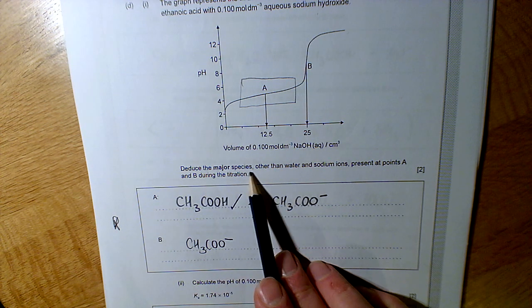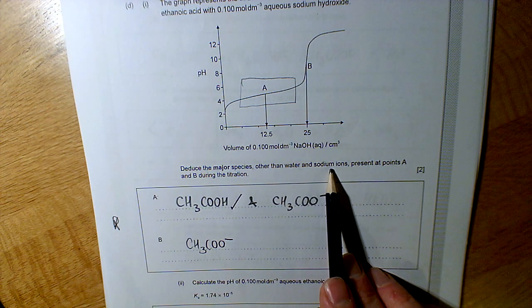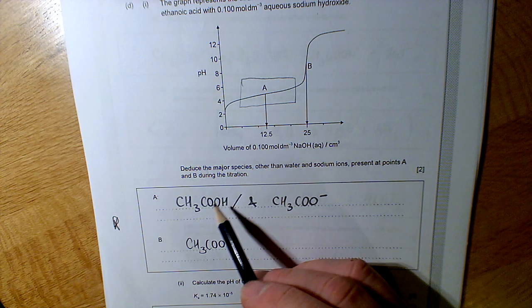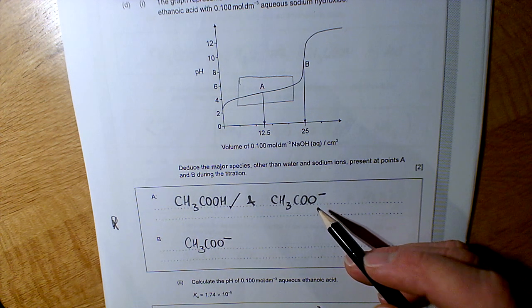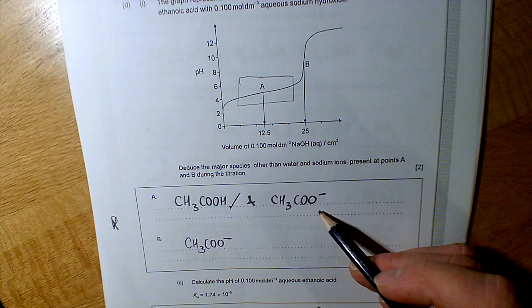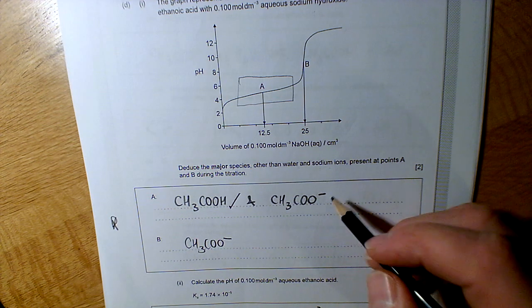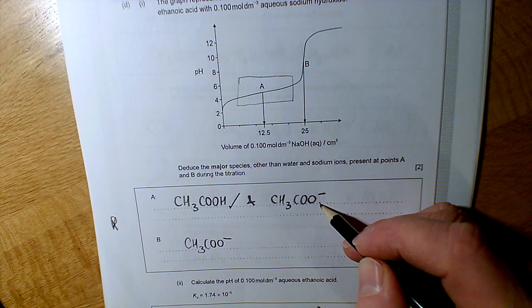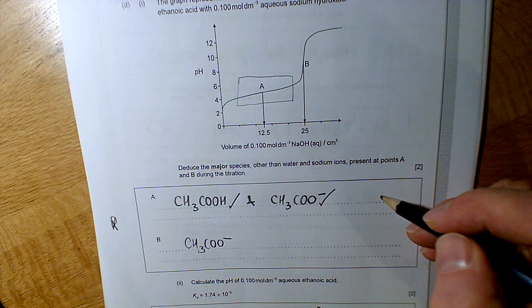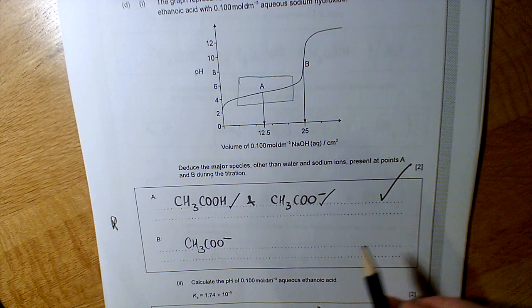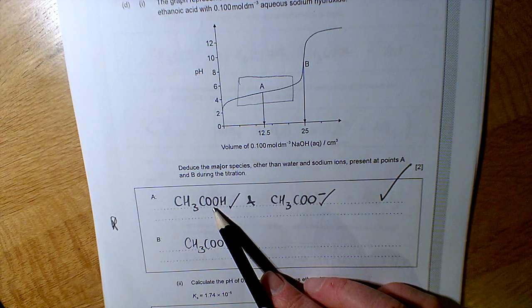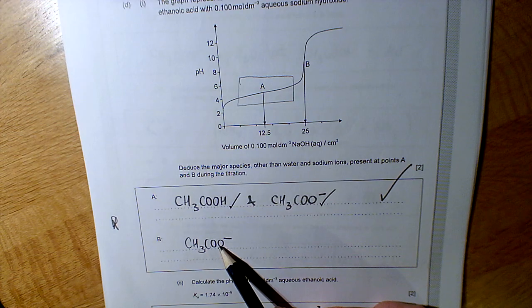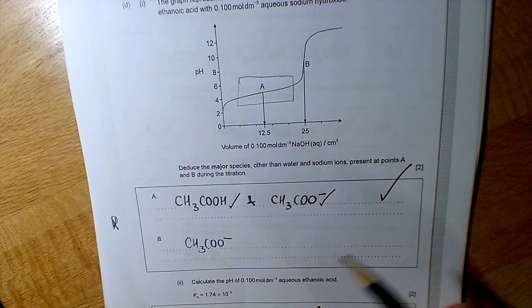So you have to work out the species other than water and sodium ions that are present at A and B. So you've still got some ethanoic acid in there, but you also, of course, given that some of the ethanoic acid has reacted with sodium hydroxide, would have some ethanoate ions as well. You needed both of those for the first mark. And at B, all of the ethanoic acid has been used up, so we've only got ethanoate ions there.